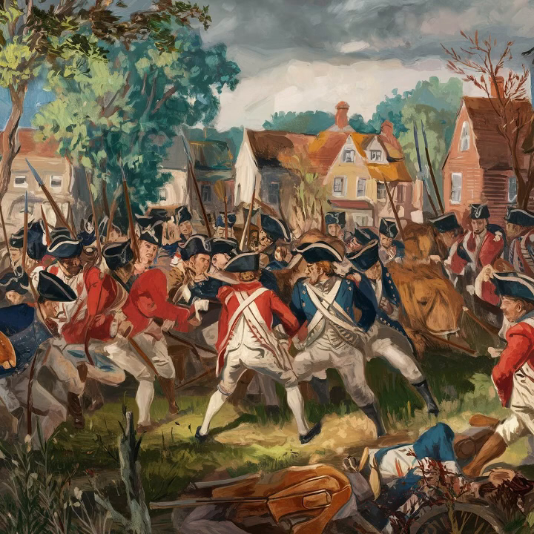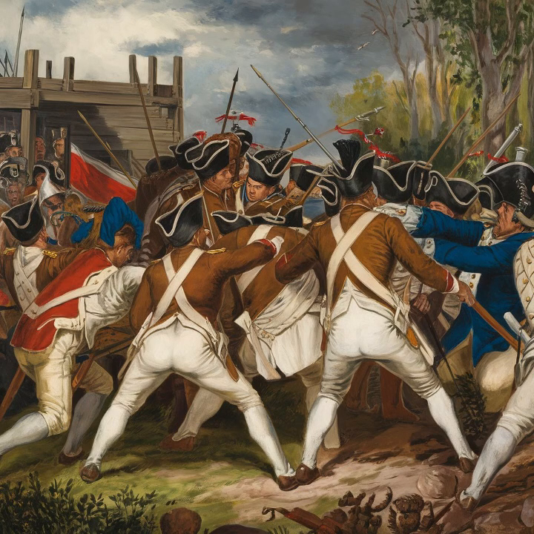Breakdown of coordination. The American troops were disoriented, and some units mistook other American troops for the enemy. This confusion led to friendly fire incidents and a loss of momentum. A key moment came when a portion of the American forces became bogged down at the Shoe House, allowing British reinforcements to arrive and stabilize their position.